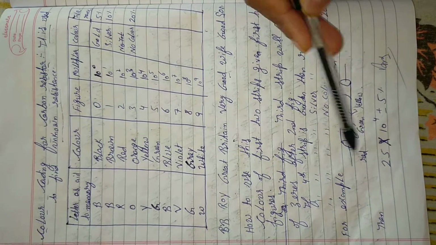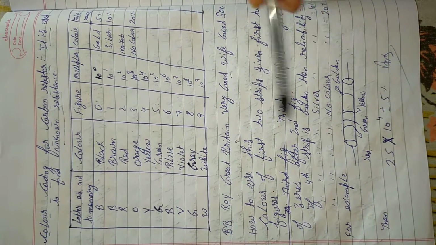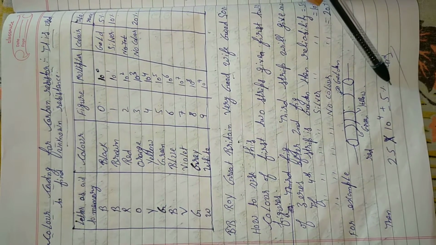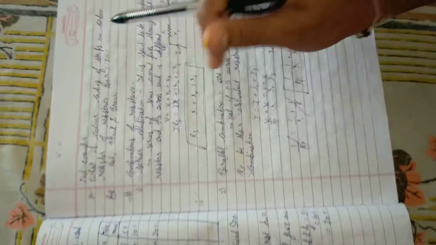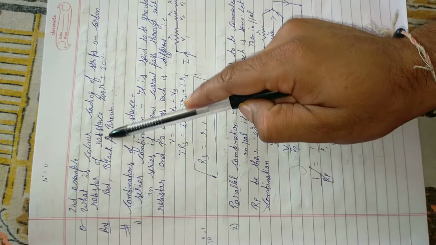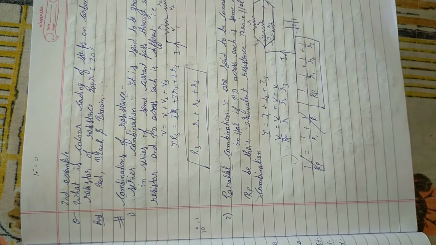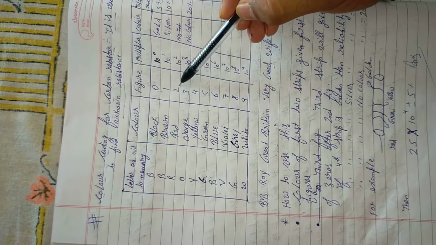On 5, what was green? Then you write down green. Okay, then comma. 10 raised to power 4, you will write on yellow, and 5% is there, you will write on golden. Like this one. What is the color coding of the strips on a carbon resistor of resistance 200 ohm plus minus 20%?